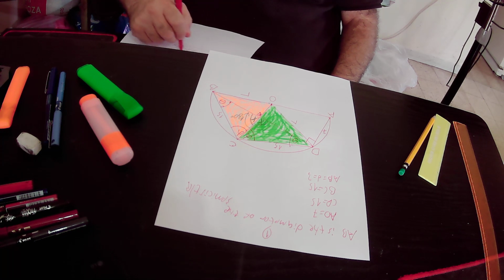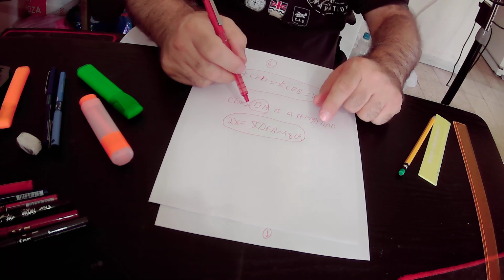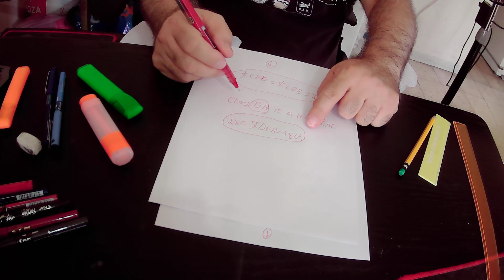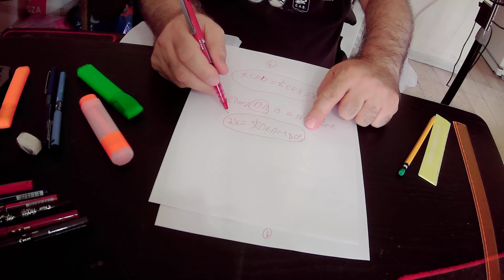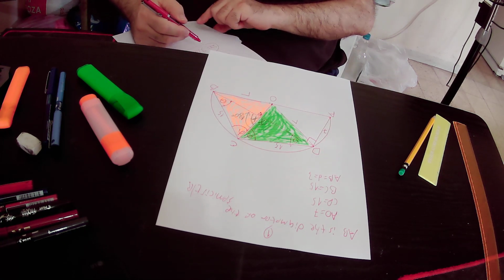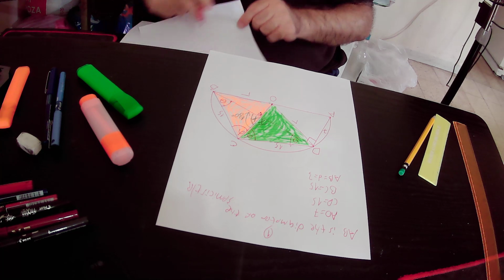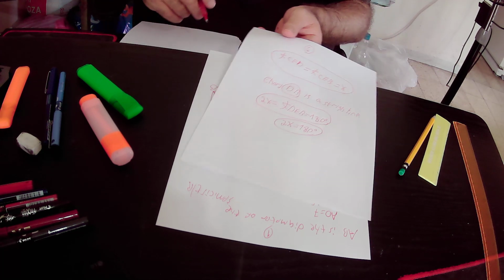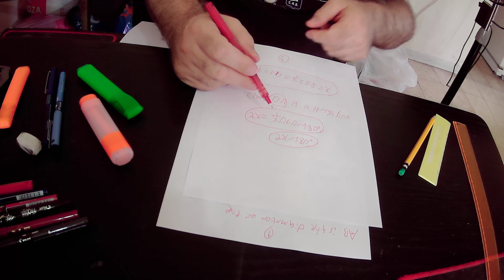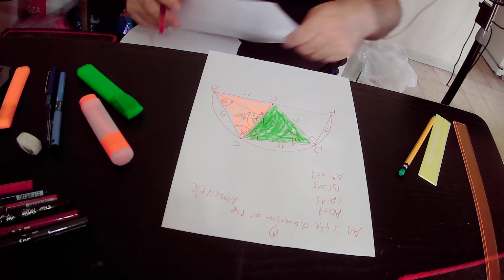Okay, so we actually arrived at this equality, that 2x equals angle DEB equals 180 degrees. From this equality, we can deduce that 2x equals 180 degrees. And if we divide this equality by 2, we will get that x equals 180 degrees over 2, which is 90 degrees.